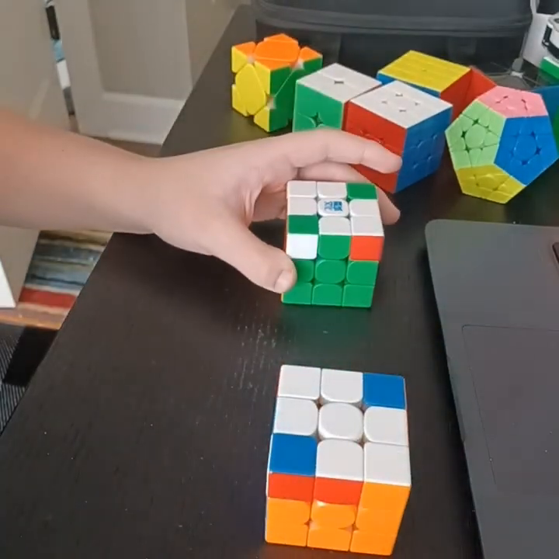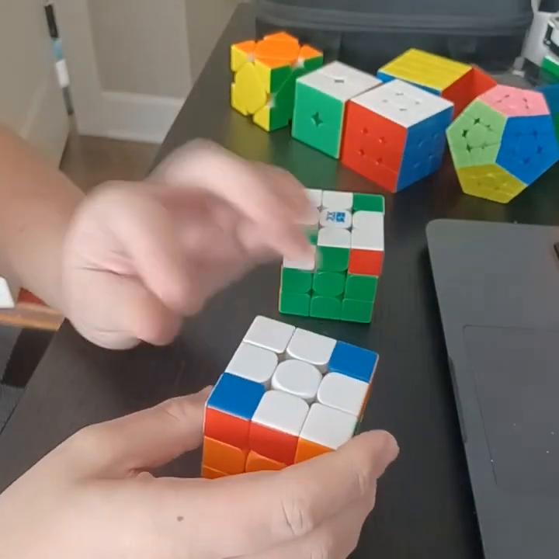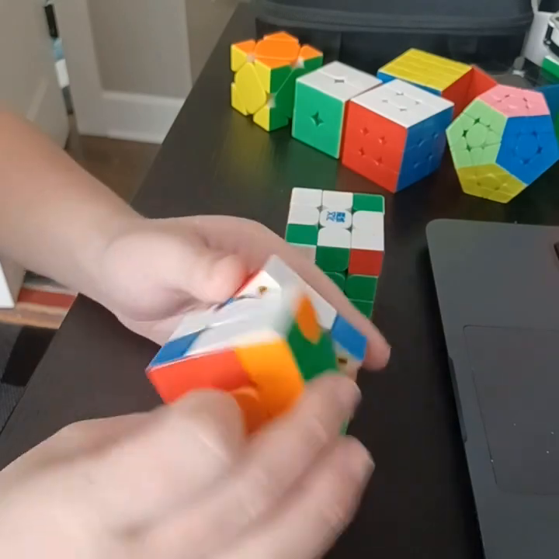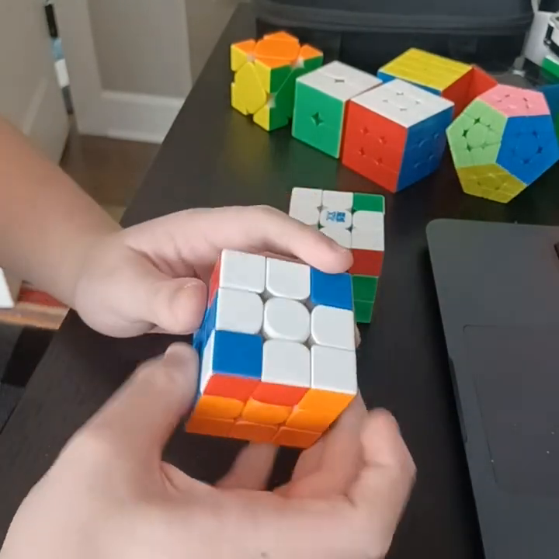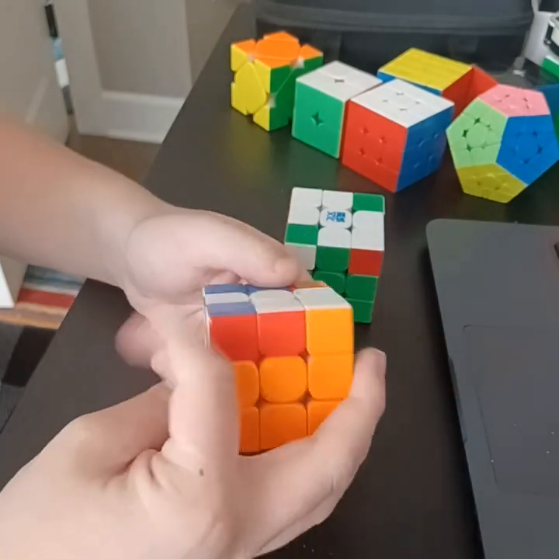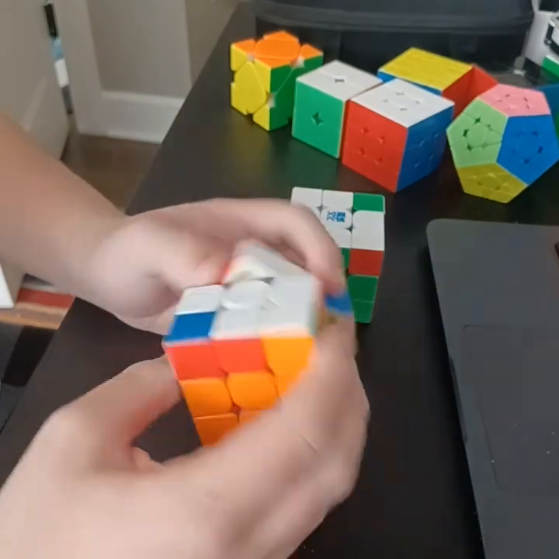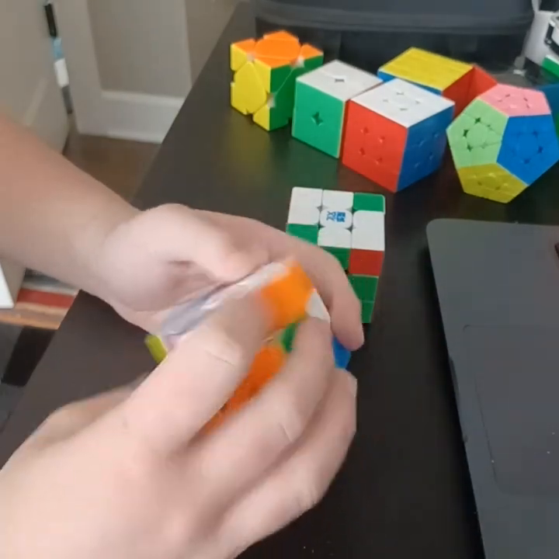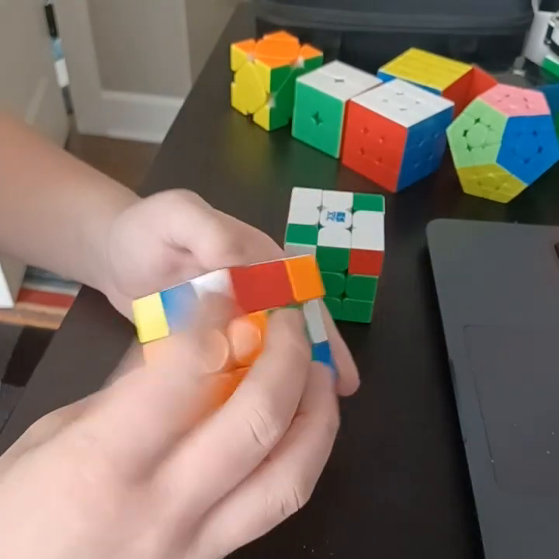Based on this, you can tell which case you're going to do, because if you have it from this angle, you're going to do this alg. You can think of it like an L move or R wide. I like to do R wide, but it's kind of the same thing.